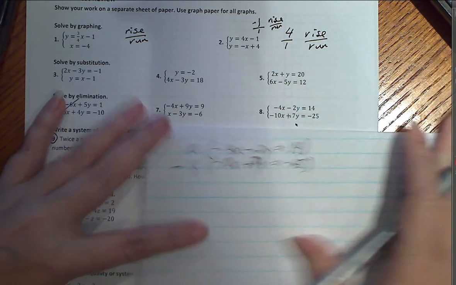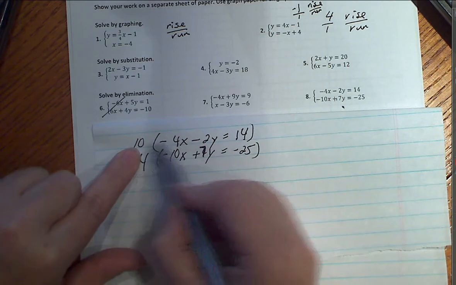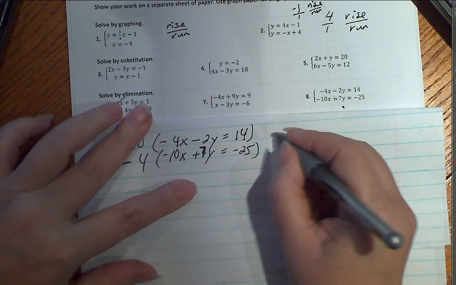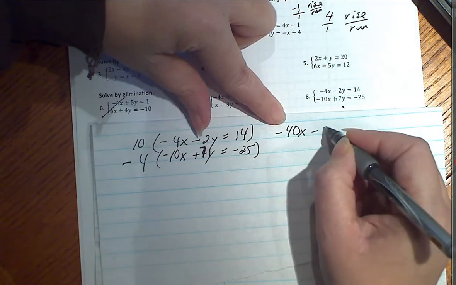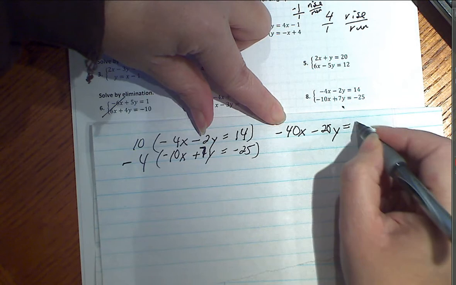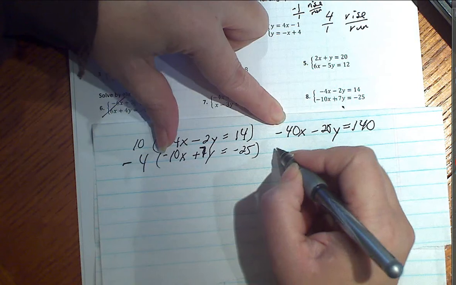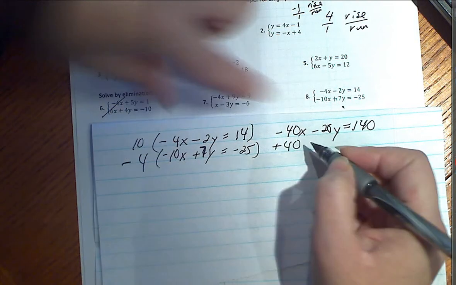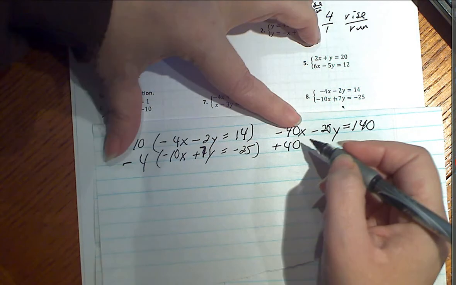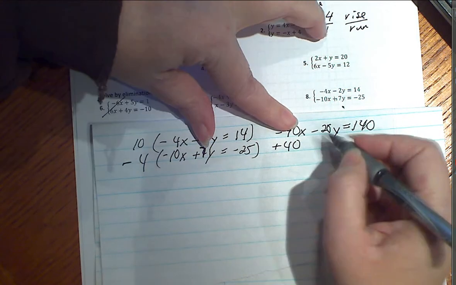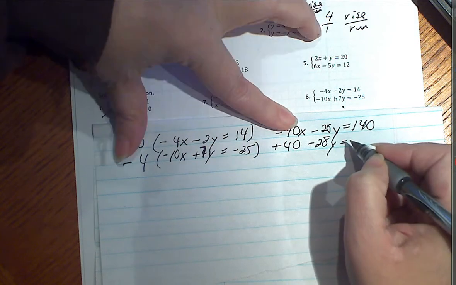Alright, so what does that give me? 10 times negative 4 is negative 40x minus 20y is equal to 140. Now my 4's, I have negative, that's a positive 40x. 7 times 4 is 28, so I have a negative 28y, and it's equal to negative, negative is positive, 4 times 25 is 100.